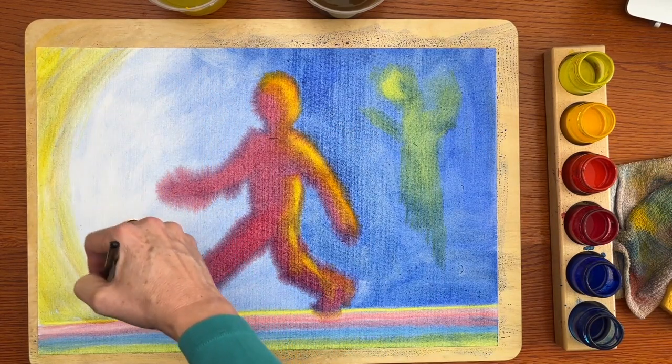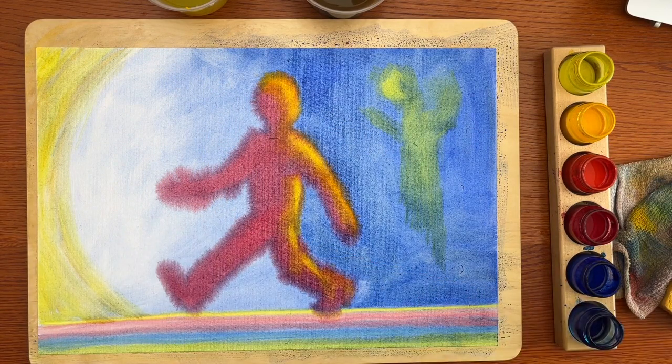So he becomes inspired to create this incredible city, create a social culture where humanity can continue to live and grow. So there's my image of Gilgamesh on his journey to find the secret of immortality.